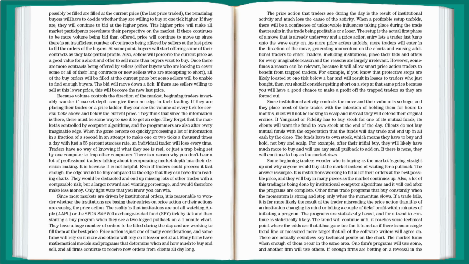Even if traders could process it fast enough, the edge would be tiny compared to the edge that they can have from reading charts. They would be distracted and end up missing lots of other trades with a comparable risk, but a larger reward and winning percentage, and would therefore make less money. Only fight wars that you know you can win.